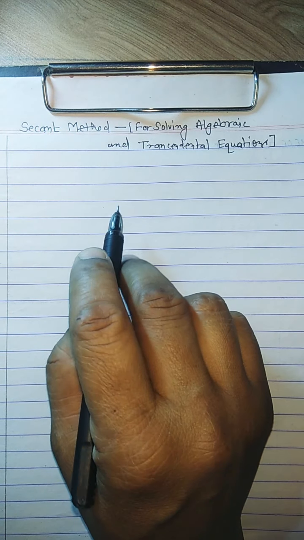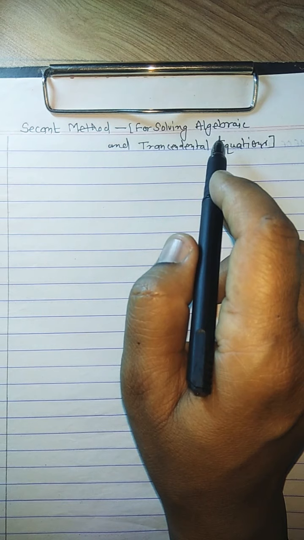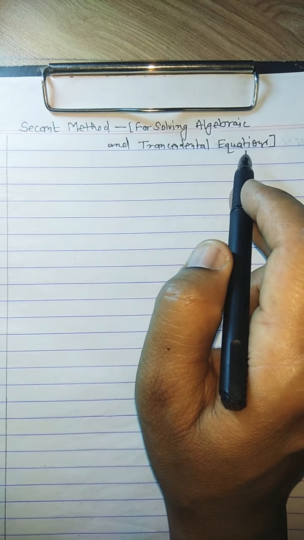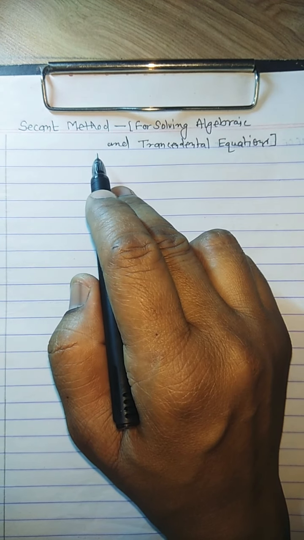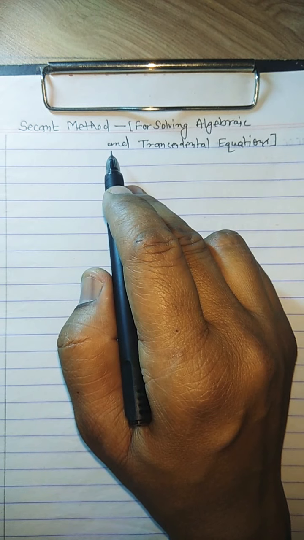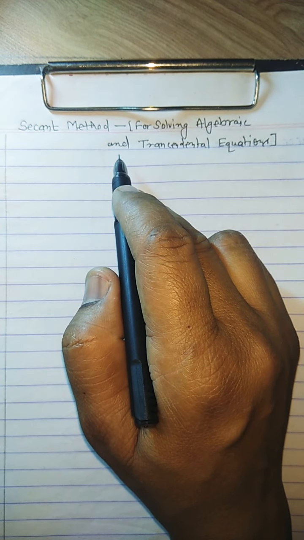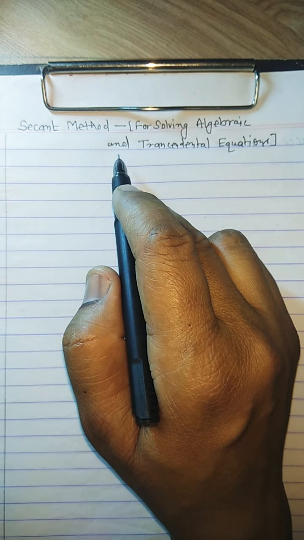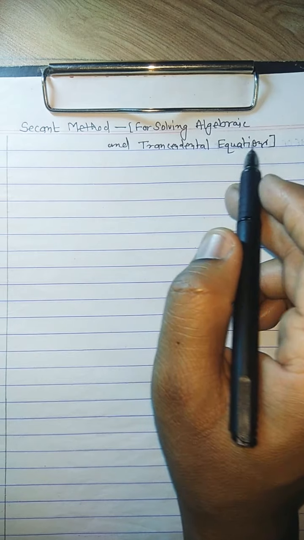Dear students, today in this lecture we will discuss the secant method for solving algebraic and transcendental equations. The secant method is very similar to the method of false position, or regula falsi method, and we will use the same formula as we use in the method of false position.